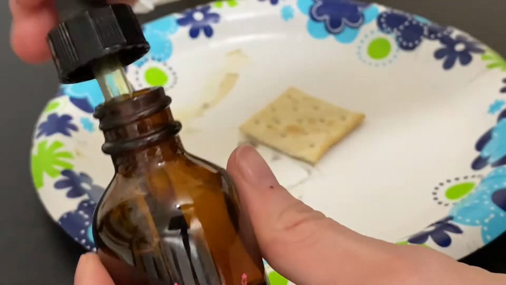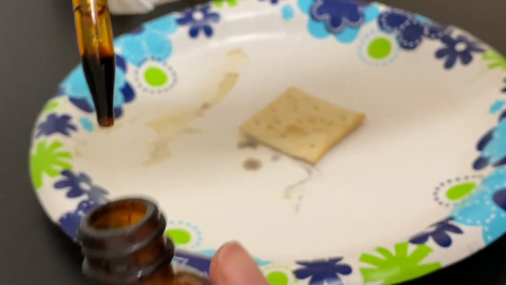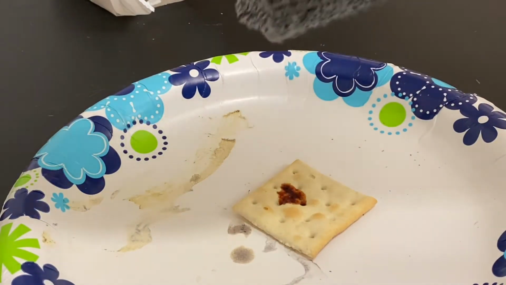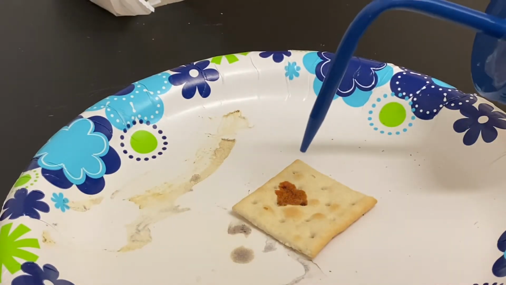Station 8. I've got some iodine solution here. You can see it starts out as like a brownish amber color. I'm gonna add a couple drops to a cracker. And then I'm gonna add some distilled water.